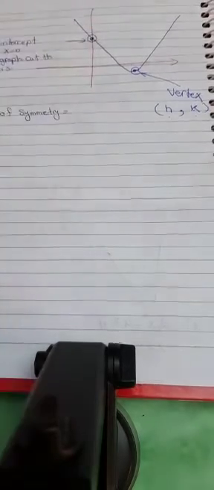Okay, another important feature is the axis of symmetry. The axis of symmetry is the line cutting the parabola into two equal parts. This line is called the axis of symmetry, and I can get it using the equation -b over 2a.